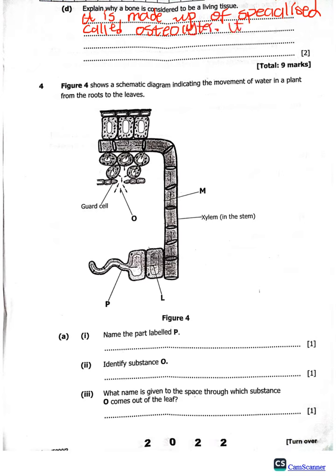It has also blood vessels that supply nutrients and remove waste products.